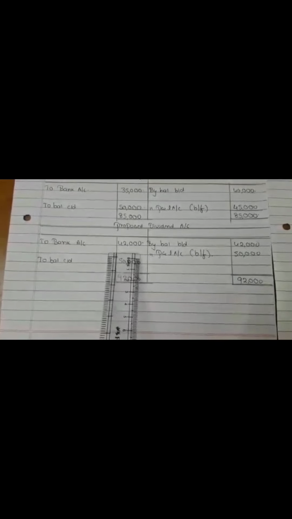And to the credit side, we have provision for taxation made during the year to be paid in the next year, that is rupees 45,000. This amount of provision for tax will be shown under the head operating activities. Now proposed dividend account. So to debit side, you have dividend paid of rupees 42,000. So dividend paid should be shown under the head financing activity, 42,000. This amount should be written within bracket.